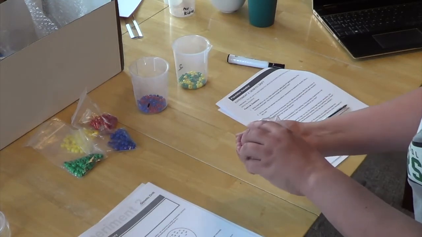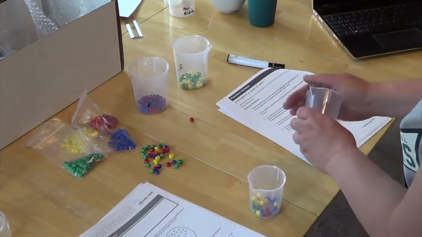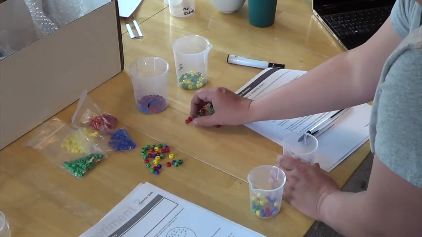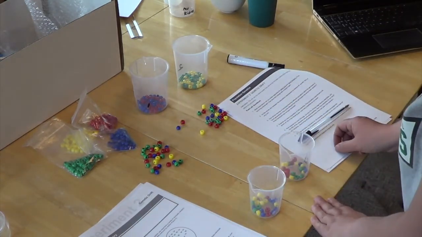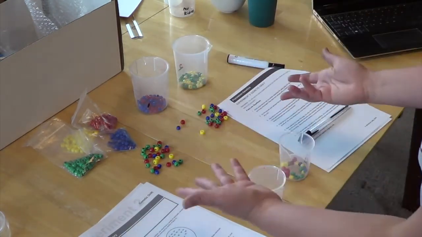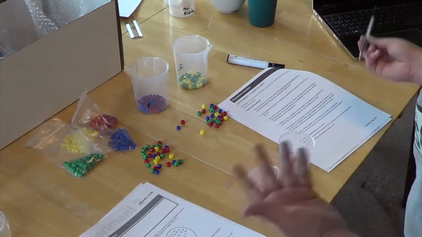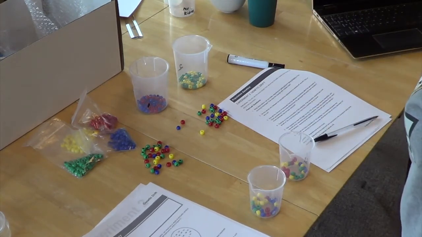So remove half, remove half, fill in your data table, okay? Put them back in, do it again. And then you just repeat it 4 times and do your post-lab questions, and that's it for genetic drift.